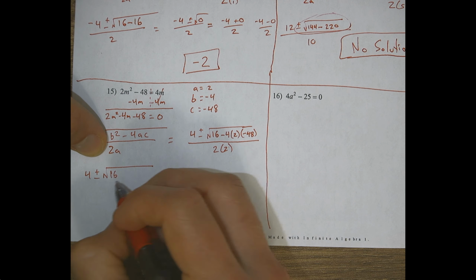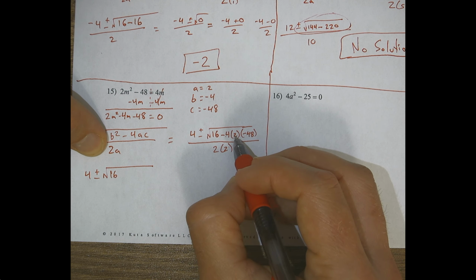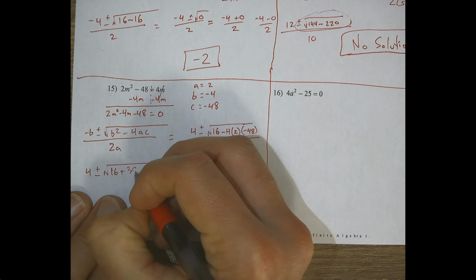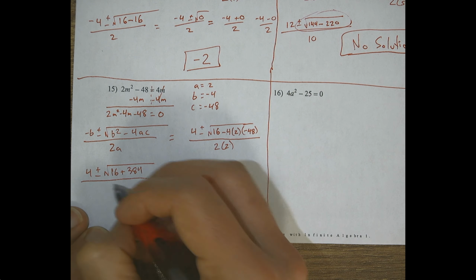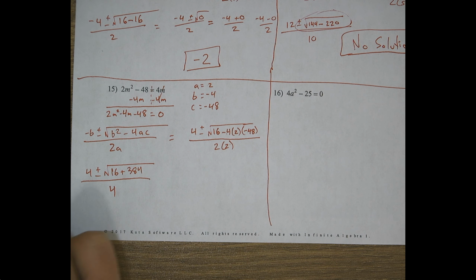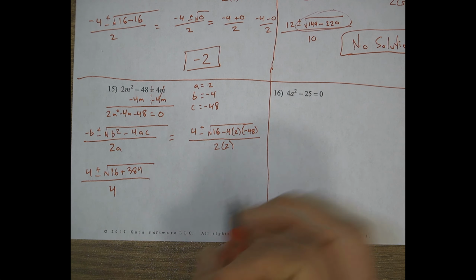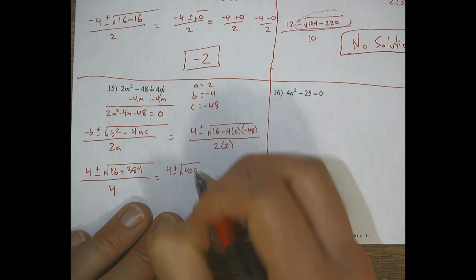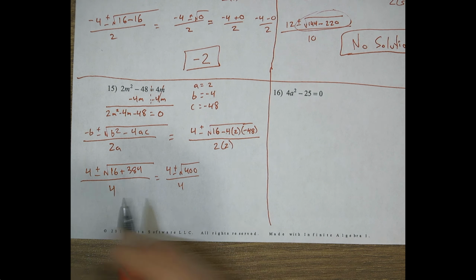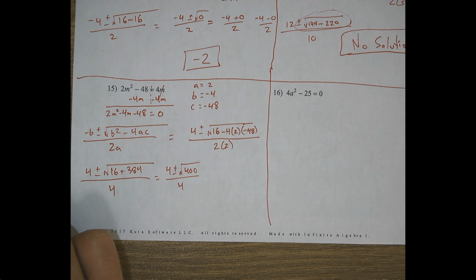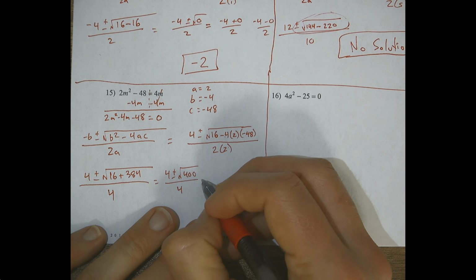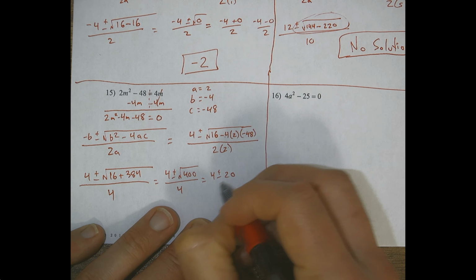So 4 plus or minus, I have 16. Now I have a negative and a negative. 2 negatives is going to make a positive in here. So 4 times 2 times 48 is 384, all over 4. 16 plus 384 gives me 400. So I have 4 plus or minus the square root of 400. Positive discriminant means I'm going to end up with 2 answers here. The square root of 400 is 20. 20 times 20 is 400. So this equals 4 plus or minus 20 over 4.